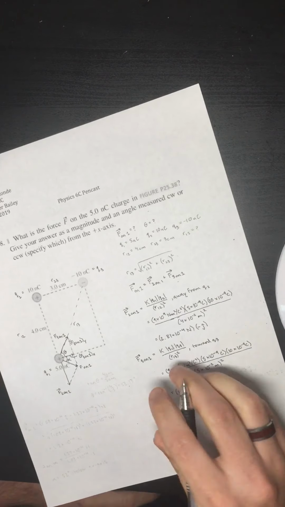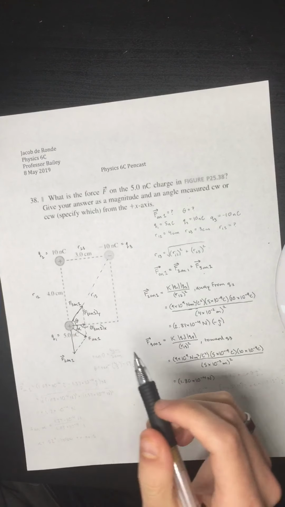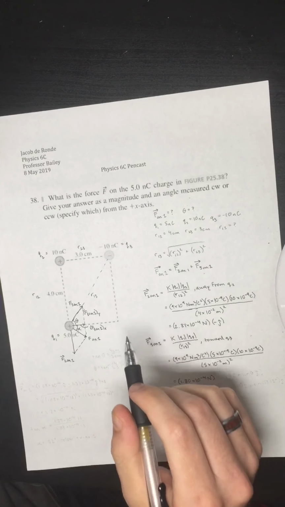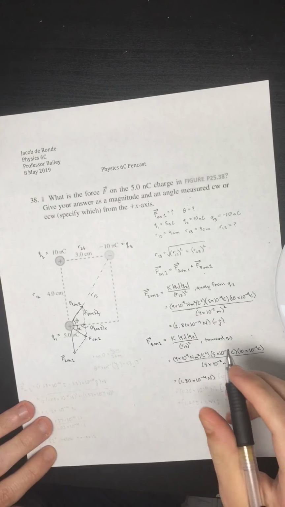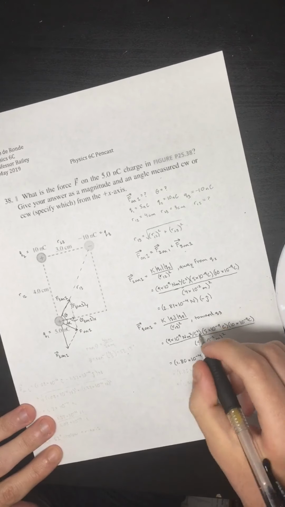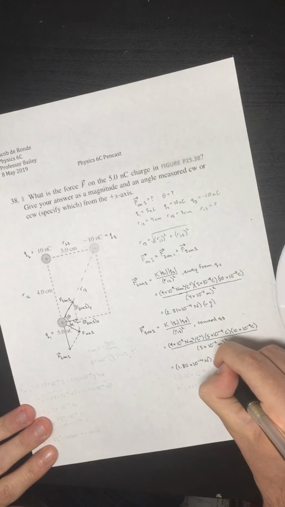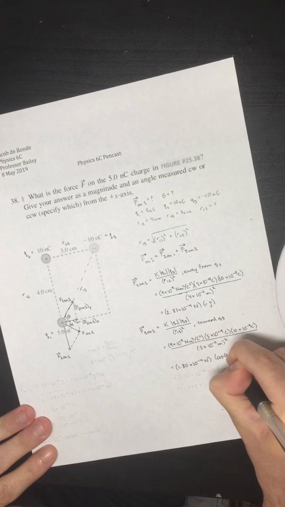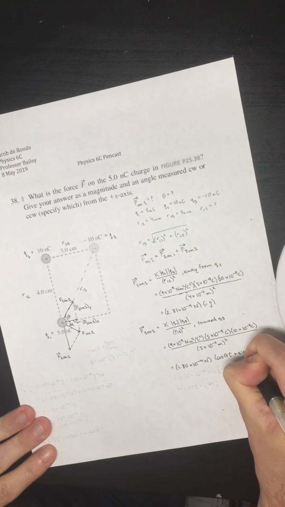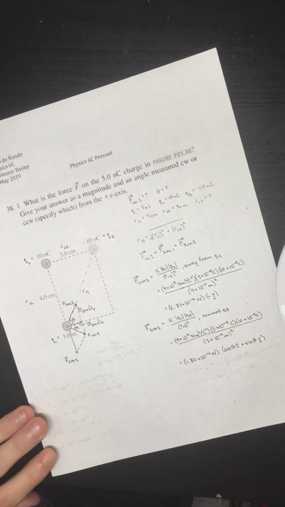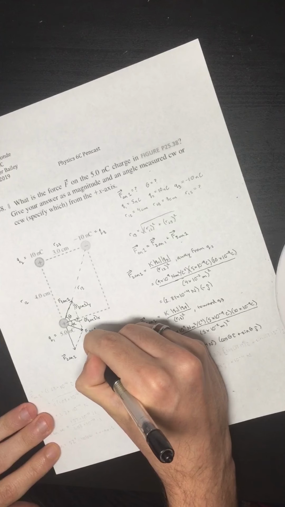You have to remember that we divided up the force 3 on 1 into x and y vectors. So you're going to multiply this value by cosine theta i hat plus sine theta j hat. So what does theta equal? We're just going to do the tangent function.